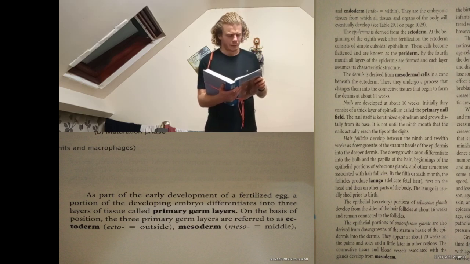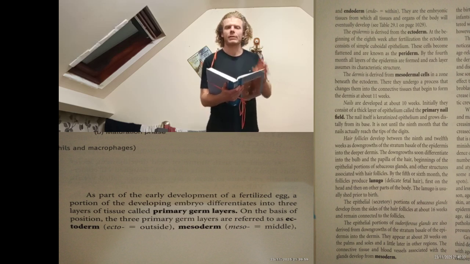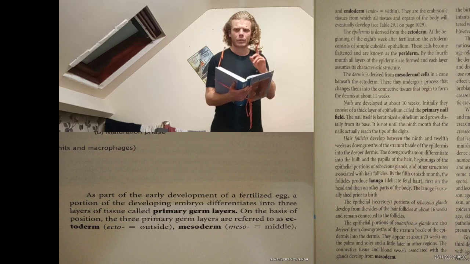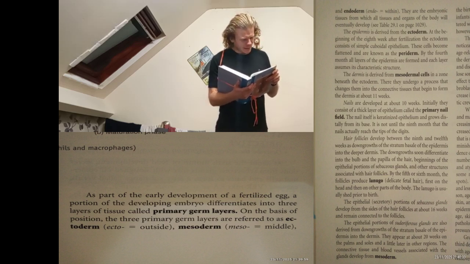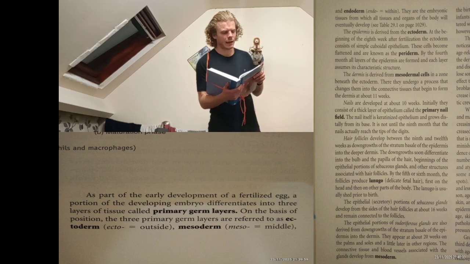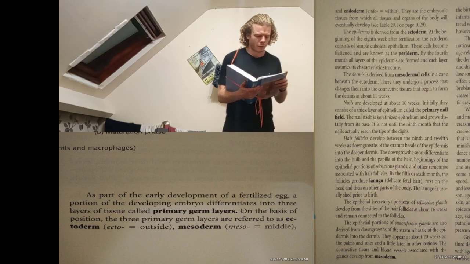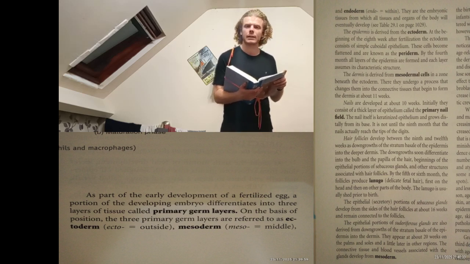By the 4th month, all layers of the epidermis are formed, and each layer assumes its characteristic structure. These flat cells are called periderm. After fertilization, the ectoderm consists of simple cuboid epithelium, which when flattened is known as periderm, out of which by the 4th month the epidermis has formed.